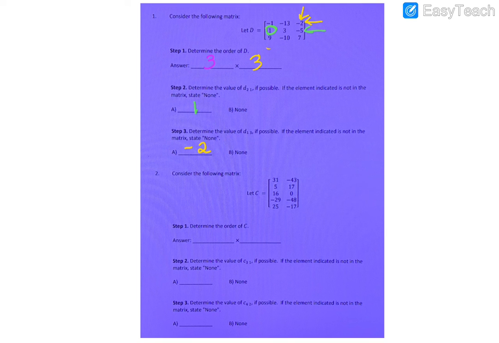With my next example, notice we have matrix C. If I count the rows first, there's 1, 2, 3, 4, 5 different rows. And when I look at the columns, there are 2 different columns. So matrix C is a 5 by 2 matrix.